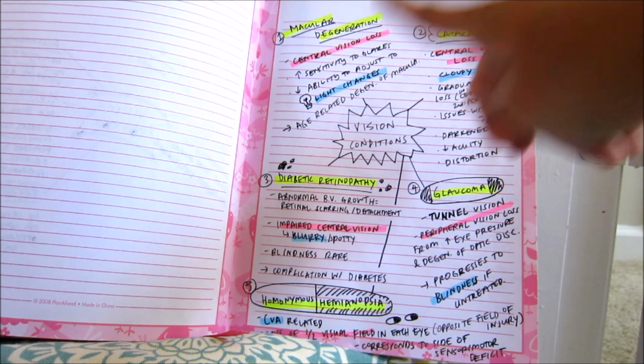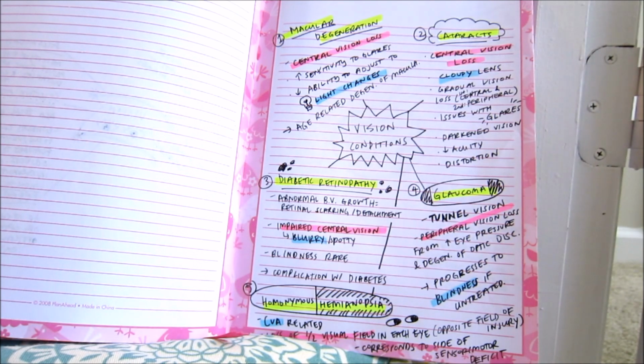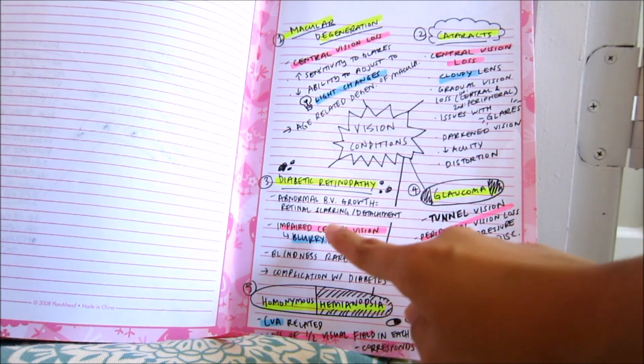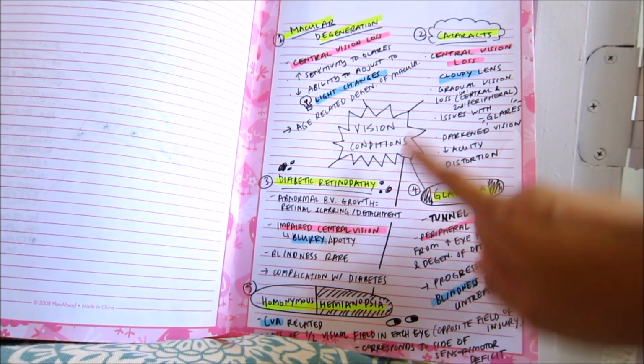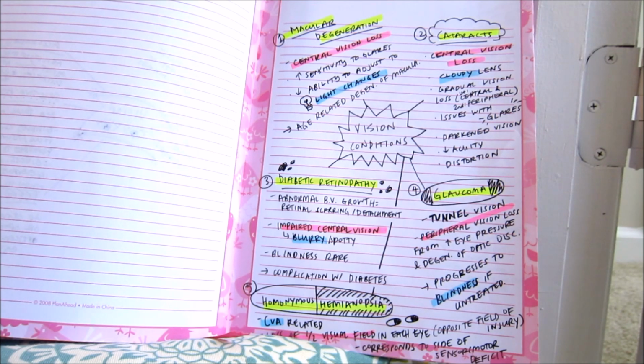So remember, macular degeneration, cataracts, and diabetic retinopathy are all central vision loss. Diabetic retinopathy is blurry and spotty. And then when you move on to glaucoma, you switch to peripheral vision loss. So glaucoma, you have tunnel vision, and this one can progress to blindness if it's not treated. And so for homonymous hemianopsia, that one's a little different. Remember, it's CVA related, and it's just half the visual field in each eye that you would be missing. That is opposite to the field of injury.